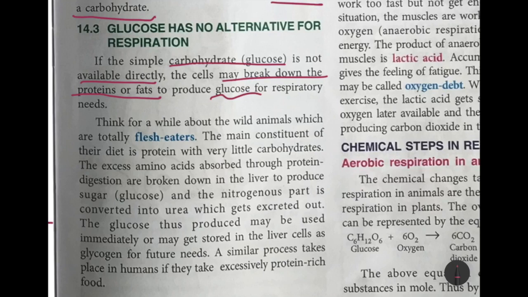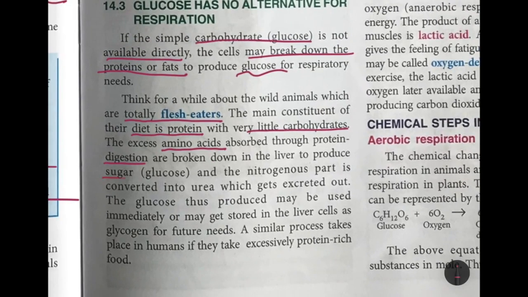Now think about the wild animals which are carnivorous, totally flesh eaters. So what is the main constraint? They do not have any carbohydrates in their body. They eat only proteins and very little carbohydrates. The excess amino acids, an amino acid being the smallest particle of protein, which is absorbed by protein digestion, are broken down in the liver to produce sugar. So it is taken to the liver, and in the liver these amino acids are broken down and then glucose is produced. And remember, the nitrogenous part of the protein is converted into urea, which gets excreted out.